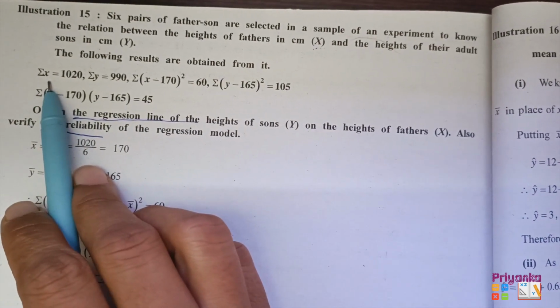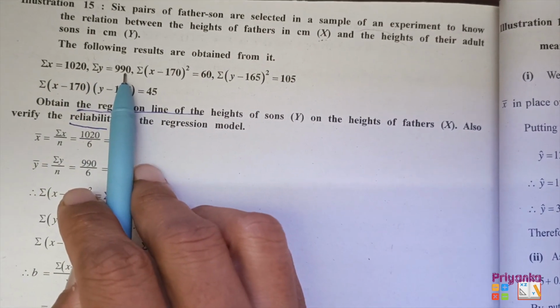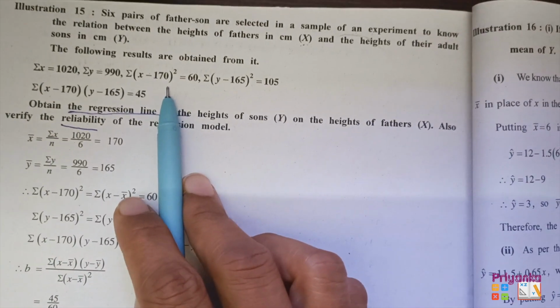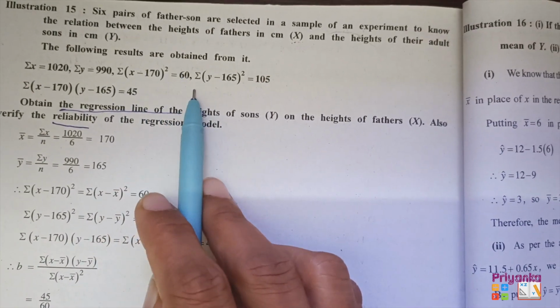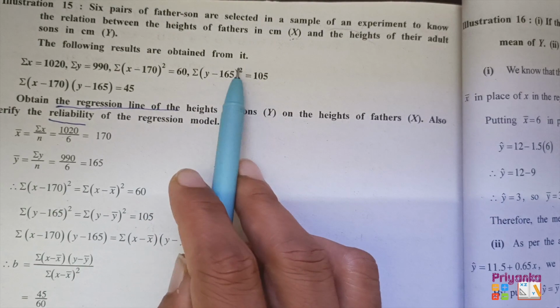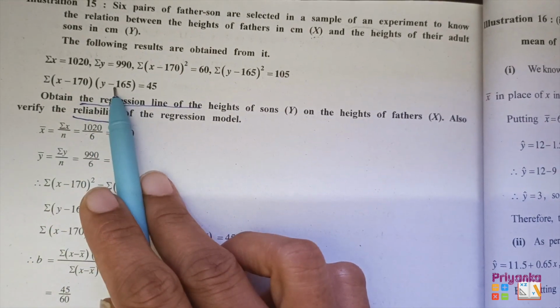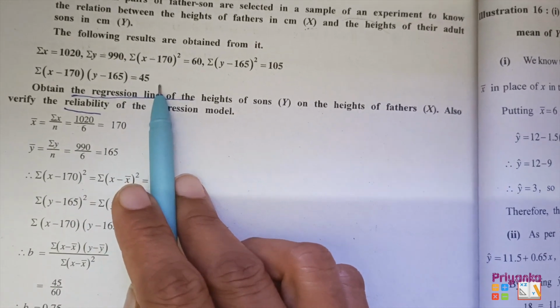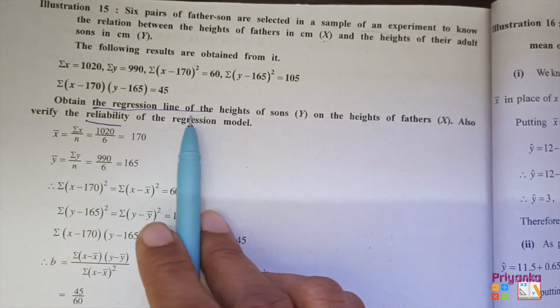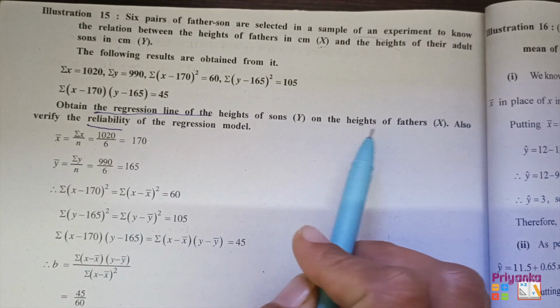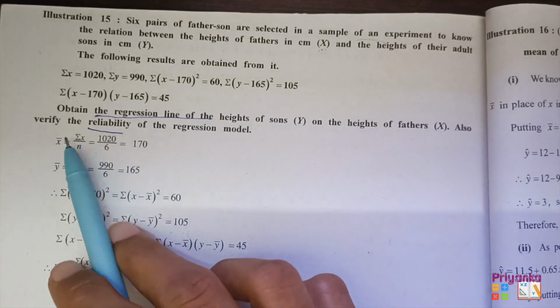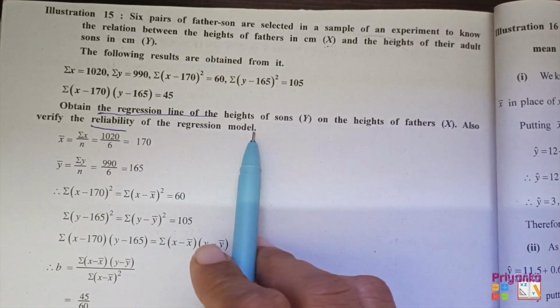The information of sigma x is already given, even the sigma y. Then sigma (x minus 170) whole square is equal to 60, sigma (y minus 165) whole square is 105, and sigma (x minus 170)(y minus 165) is 45. Obtain the regression line of the height of a son on the height of the father. Also verify the reliability of the regression method.